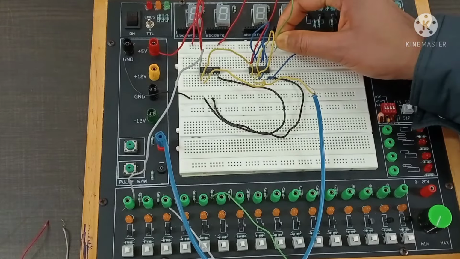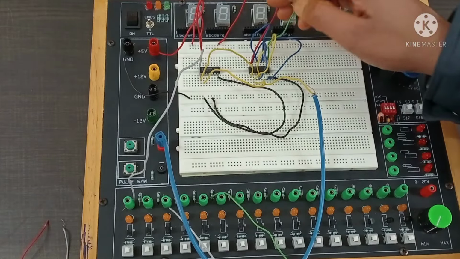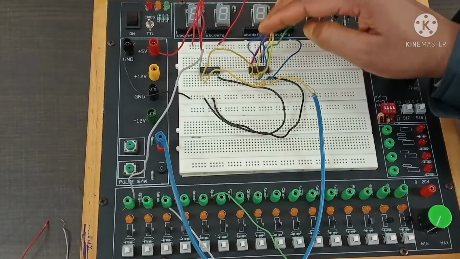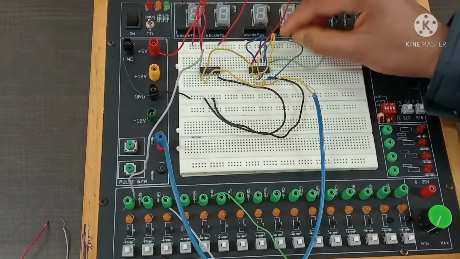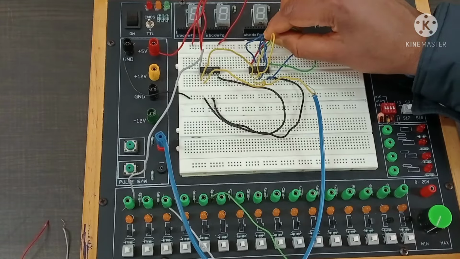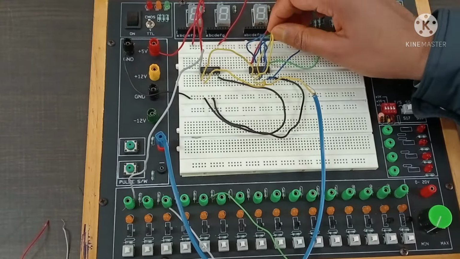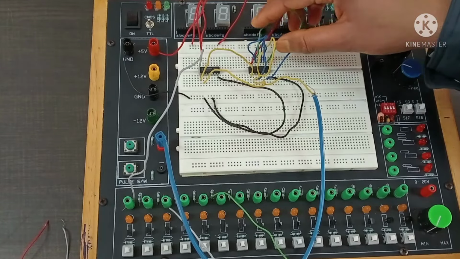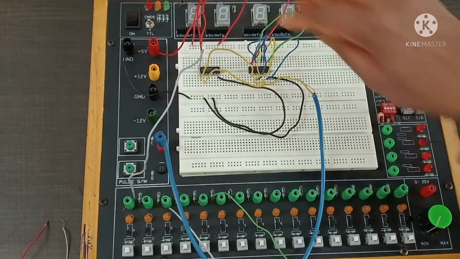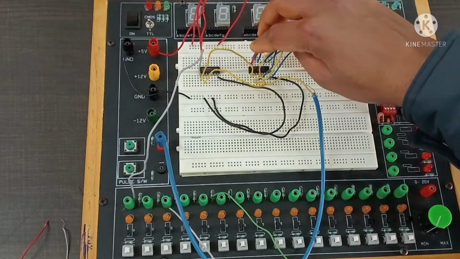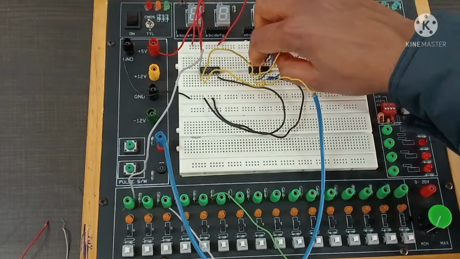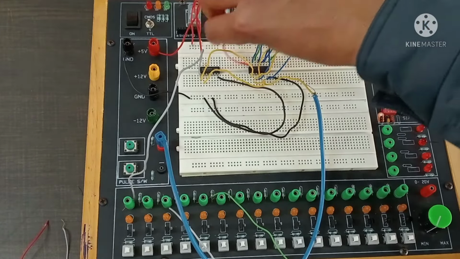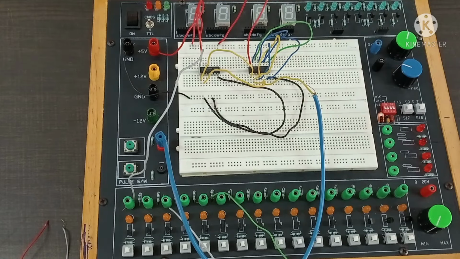So this is pin number 8, connected to pin number 12. 8, 9, 10, 11, 12, so there we have to connect pin number 12. 8 connected to pin number 12. Then after we have to see output.